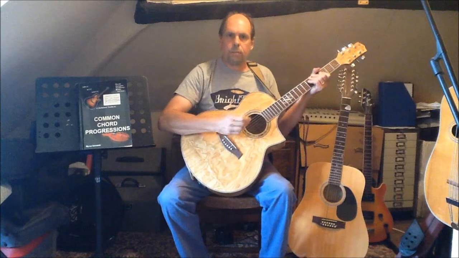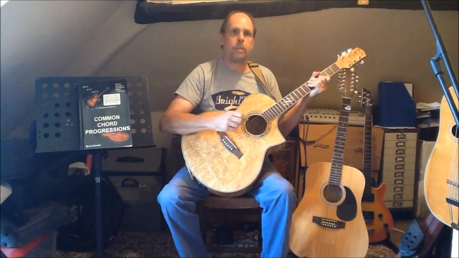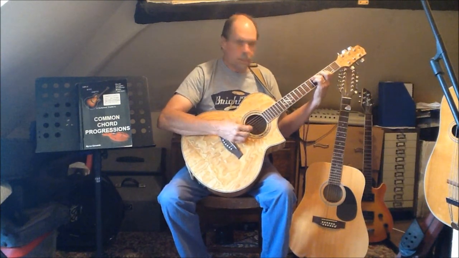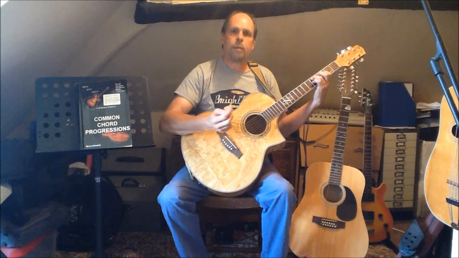So the presence of a minor third interval in the chord tells you that this is a minor chord. The interval of a third is the one that defines the distinction between major and minor chords.